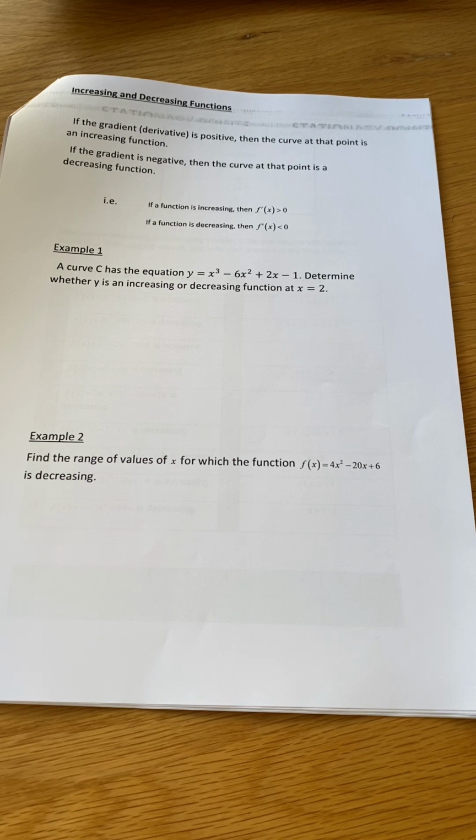So let's have a look at the first question. It's got y is equal to x cubed minus 6x squared plus 2x, take away 1. Determine if y is increasing or decreasing. That's going to require us to calculate the first derivative and then substitute in that value of x at that point to determine whether it's positive or negative, okay?